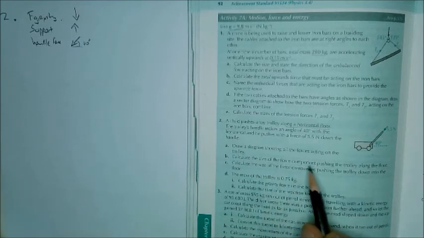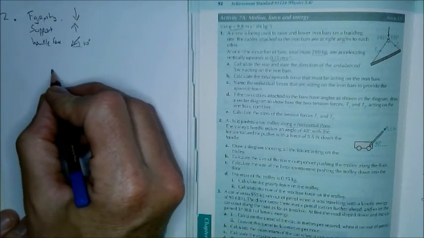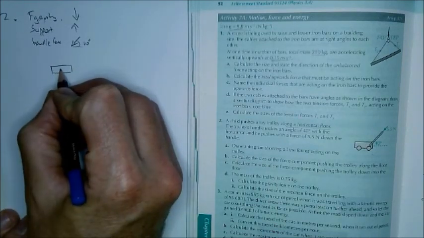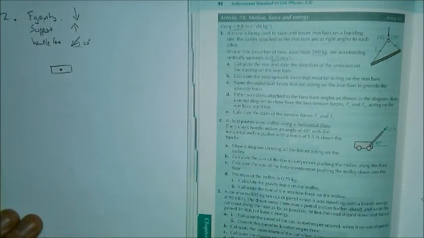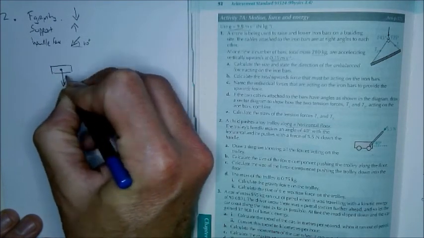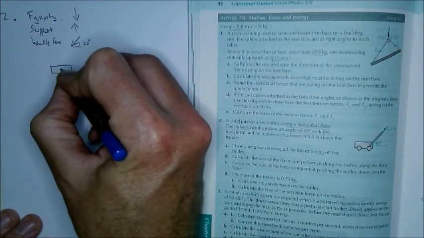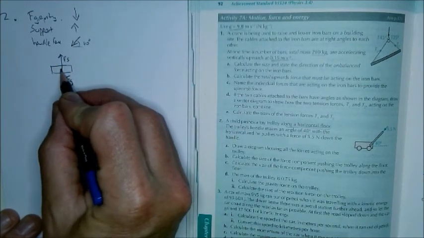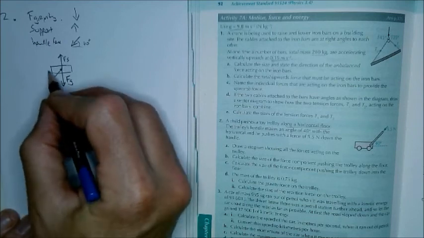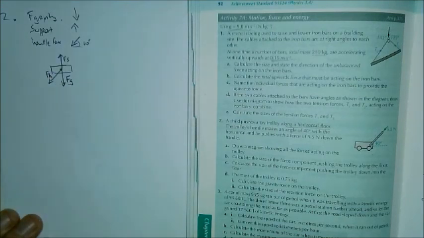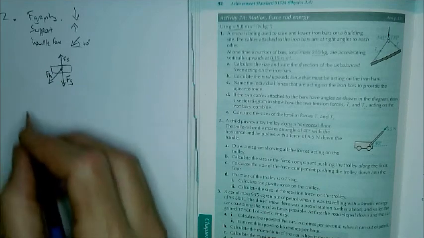if we're asked to draw a diagram showing all the forces acting on the trolley, our best protocol is to draw just a box, dot in the center. We're going to run all our forces from there, and we're going to have them running away. Fg, down, Fs, support, and the force of the handle, the force through the handle, heading down that way. So that was A.